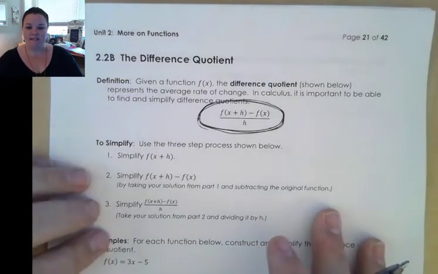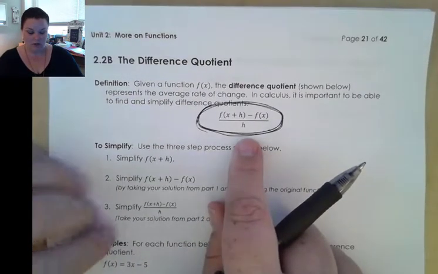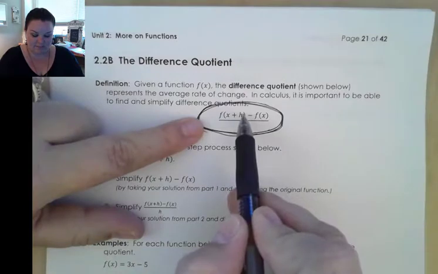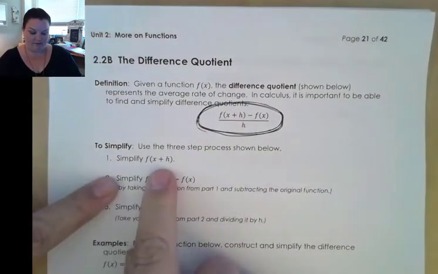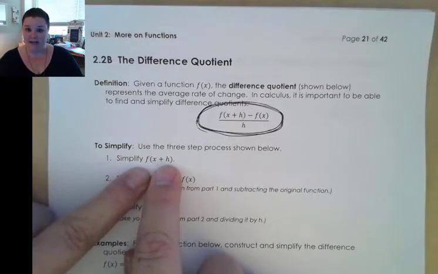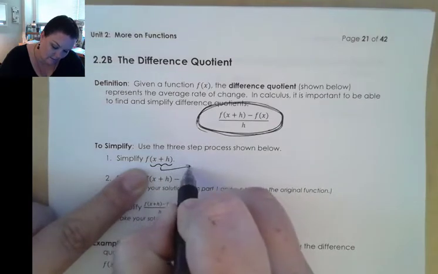And to help us break this down, instead of just looking at this huge mess and not really knowing where to start, we're going to break it down into 3 steps. We're going to do a 3-step process for this, okay? The first step is just to simplify this first piece here. Okay, so first step, simplify f of x plus h. So whatever our f of x is, this is what we're putting in, okay?